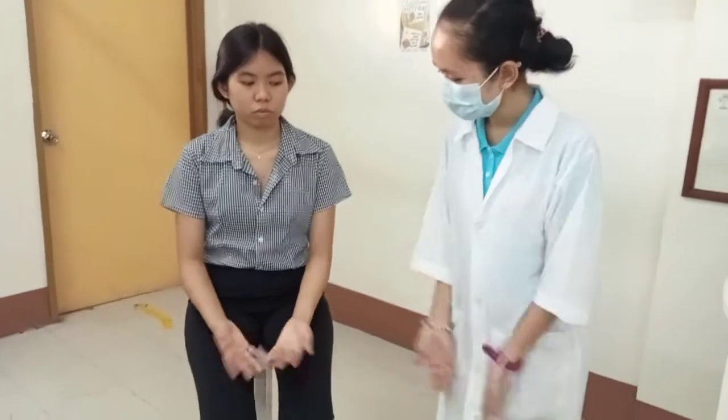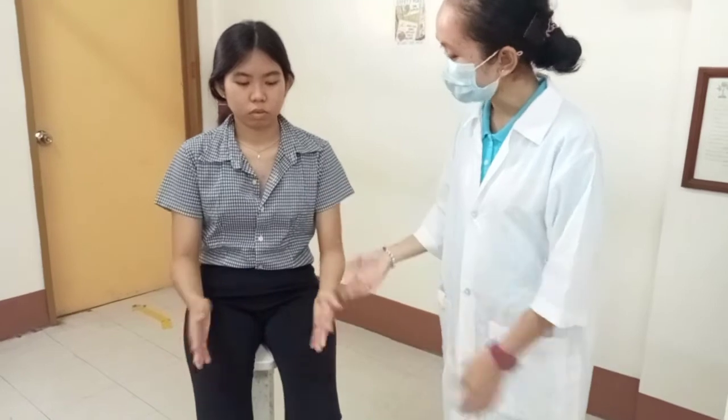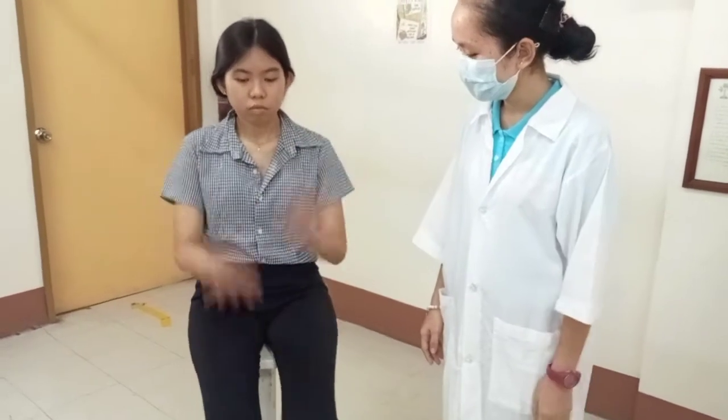The next is to ask the clients to put the palms of both hands down on both legs, then turn the palms up, and then turn the palms down again, and then ask the clients to increase the speed. Can you do this now? And then higher, ma'am. A bit faster. The normal finding is that the client rapidly turns the palms up and down, and the abnormal finding is uncoordinated movements or tremors.